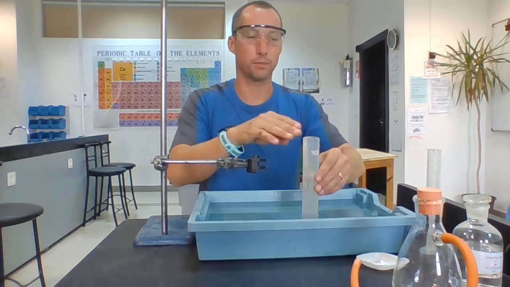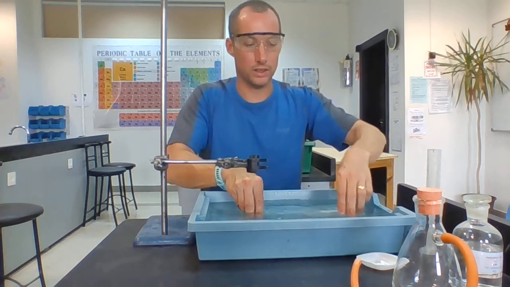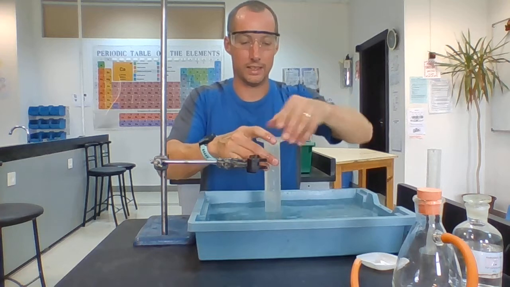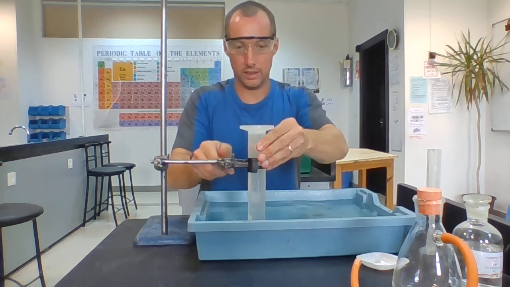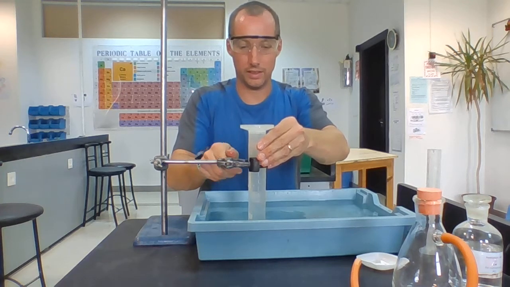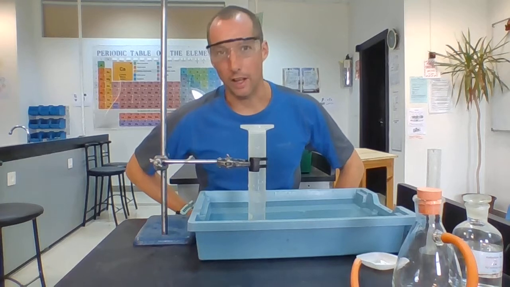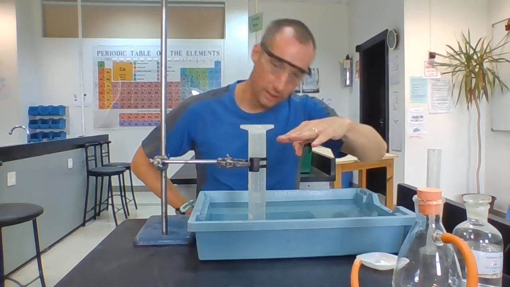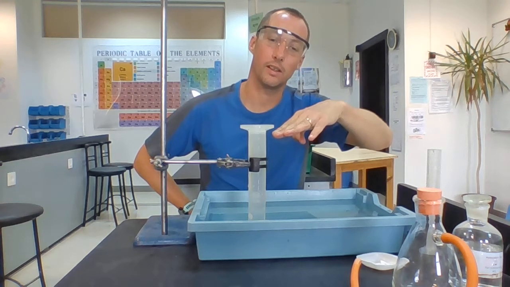Now, what I need to do is get it upside down while it's still full, and I'm going to clamp it upside down in this tray. So you can see that, I don't know how well you can see actually on the video, but the water level is pretty much completely full inside this measuring cylinder.